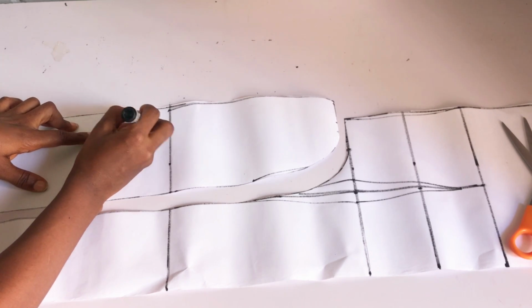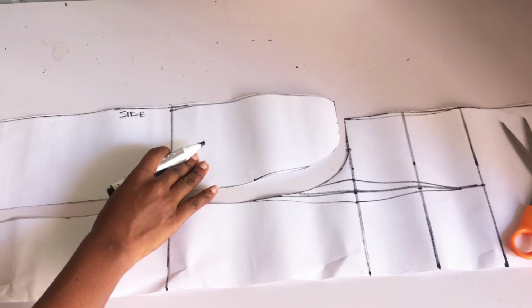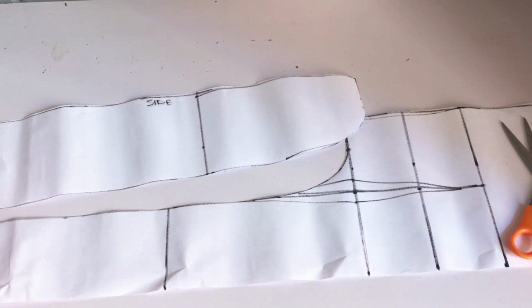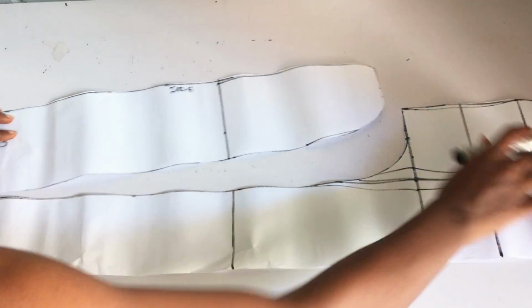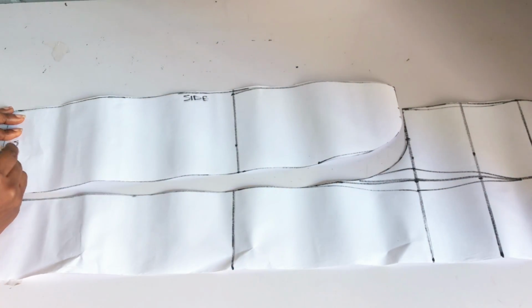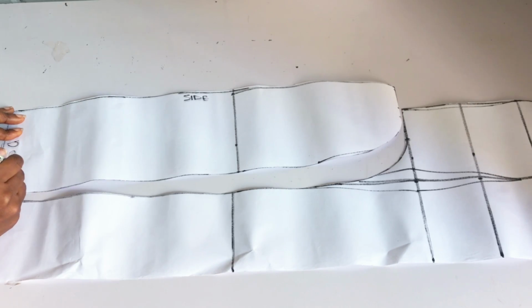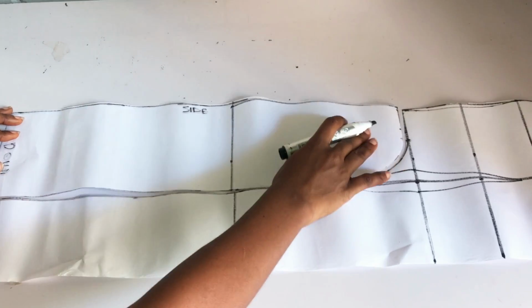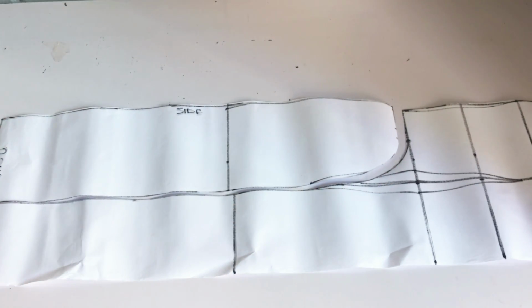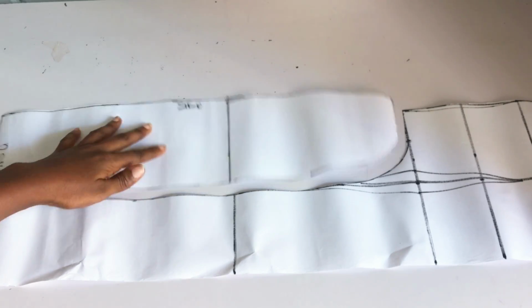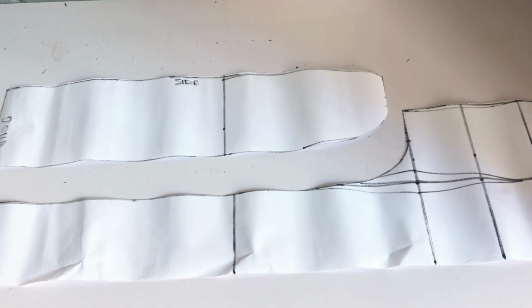I'm going to label this side because I want to cut the side on fold. I'm supposed to cut the side on fold when I'm placing on my fabric. So I went ahead to label the side, the up and the down, so I don't get confused, okay? So after doing that, guys, I'm going to go ahead and cut on my fabric. I'll be using this pattern paper for both the front and the back.